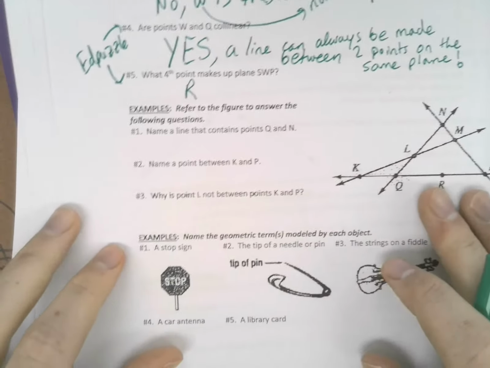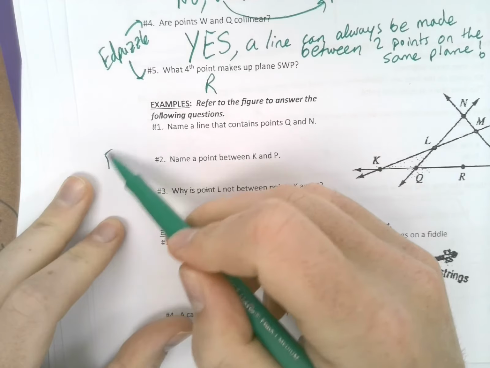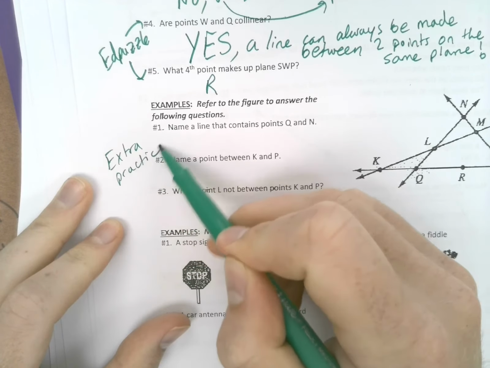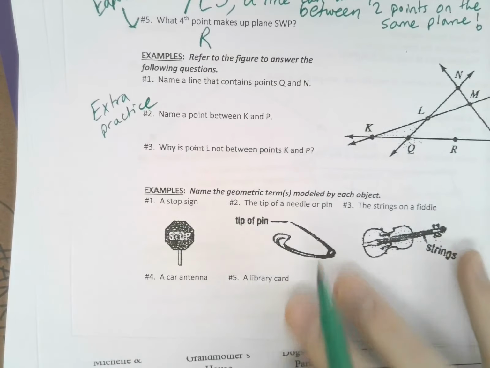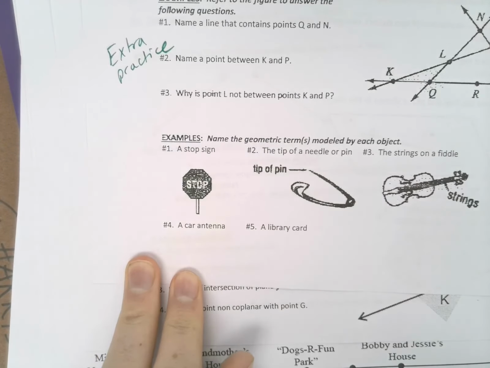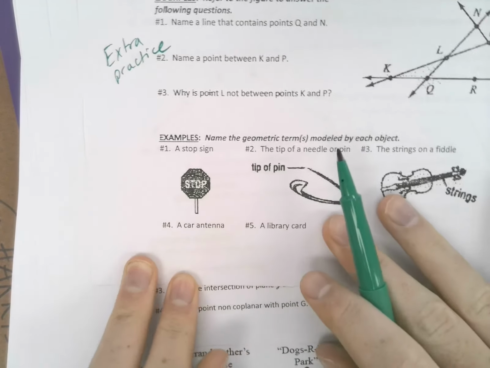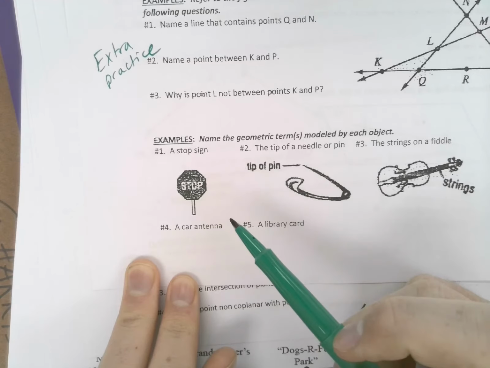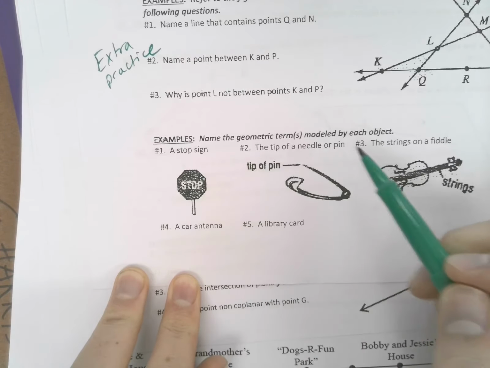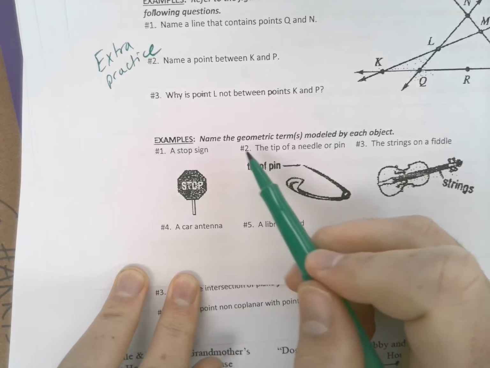So if you want to get any extra practice in, you are more than welcome to do so. But your homework outside of your Delta Math, your practice homework that I'm going to have you guys work on tonight, and we're going to discuss some tomorrow, is to do a fun little exercise down here at the bottom of this page.